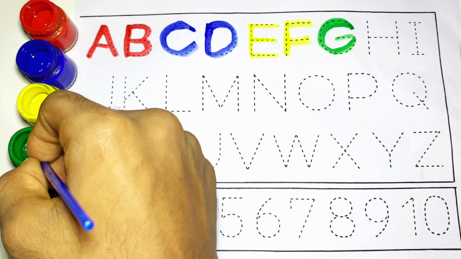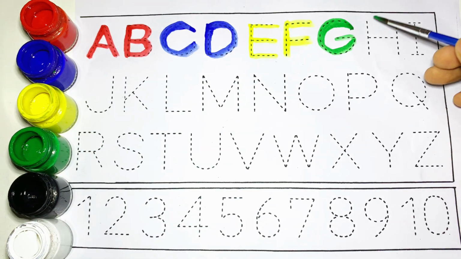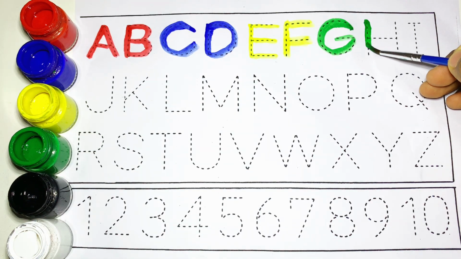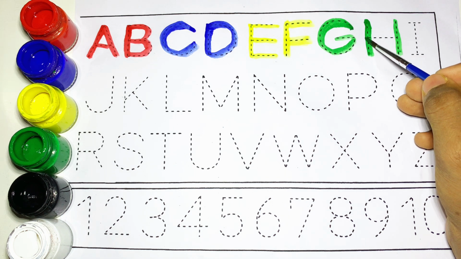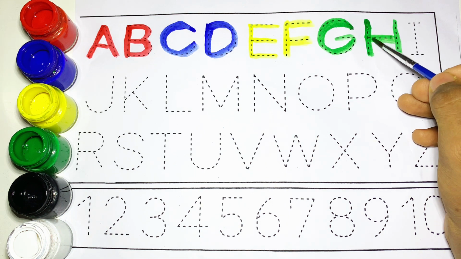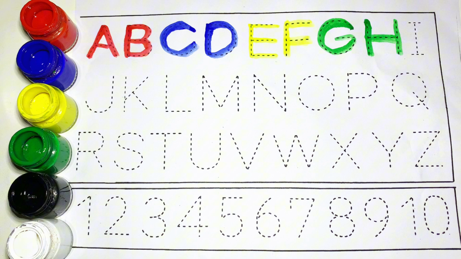Kids, again use green color and draw H. H for hand, H for helicopter. The alphabets of H. Kids, now you draw I. I for ice, I for ice cream.